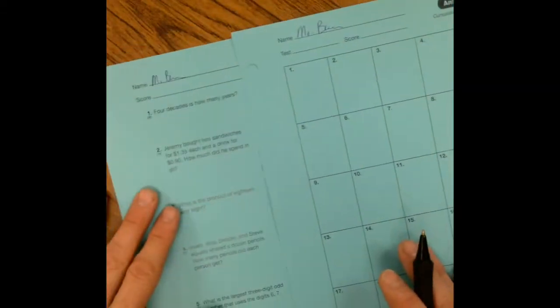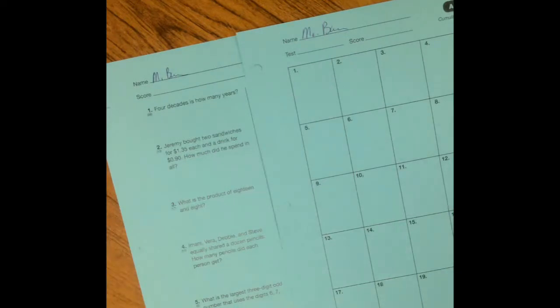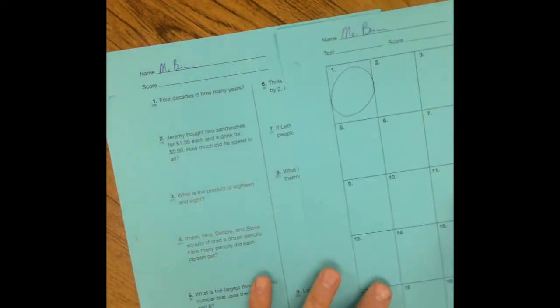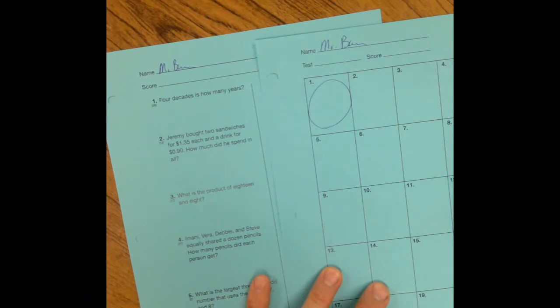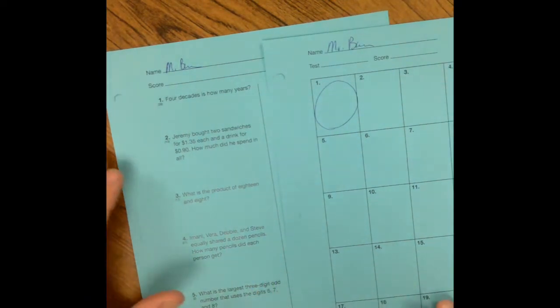4 decades is how many years? Remember, a century equals 100 and a decade equals 10, and now you have 4 groups of 10, 4 decades. How many years is that? Work in the answer key, and then your label is going to be years.